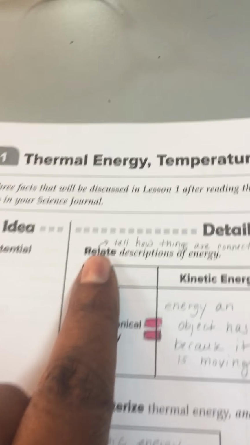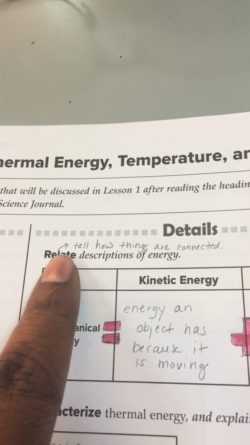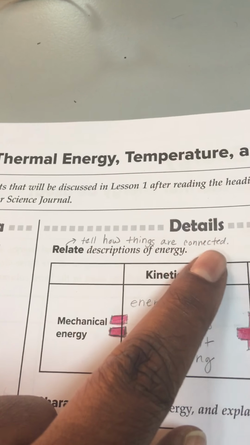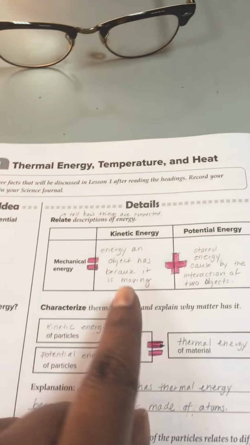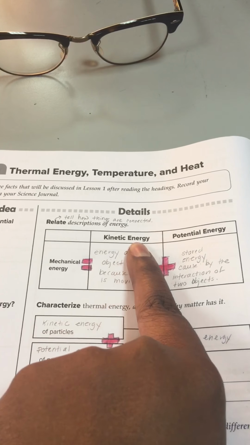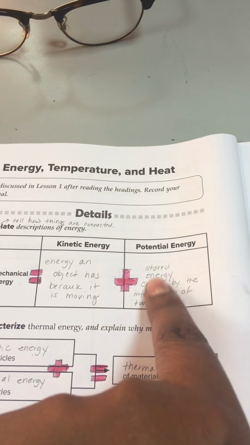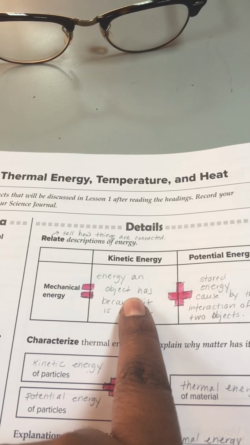It says relate descriptions of energy. So when Miss Natasha thought about this, relate means tell how things are connected, are related to each other. So we have two terms, kinetic energy and potential energy. And Miss Natasha wrote the definition of potential energy here and the definition of kinetic energy here.